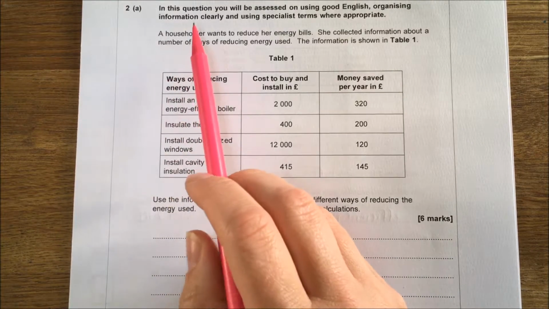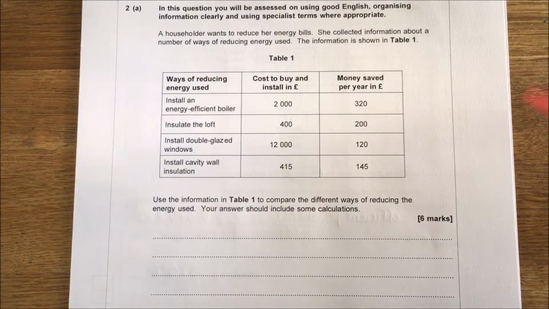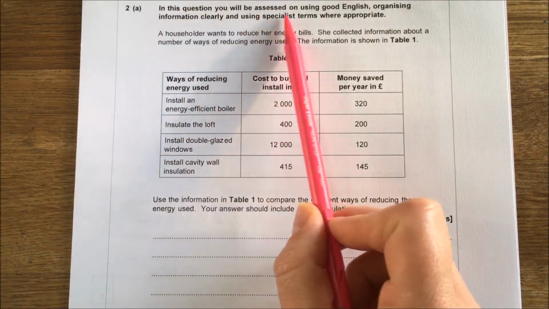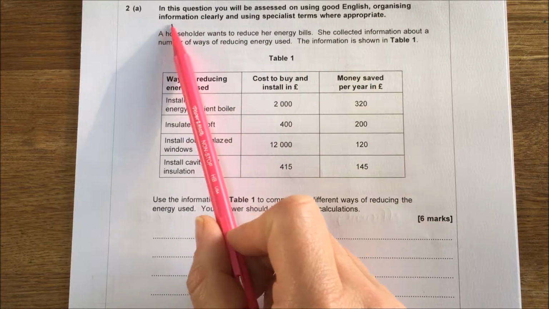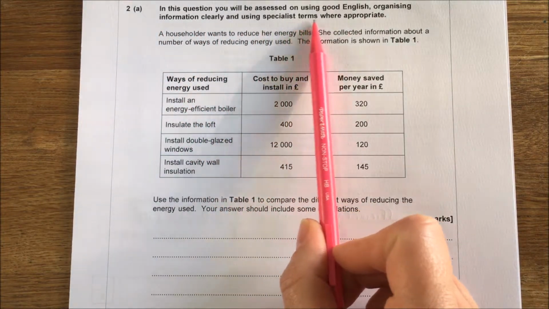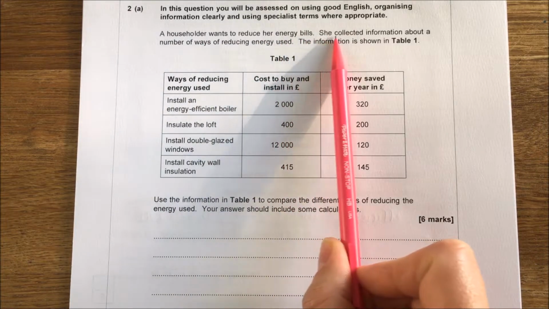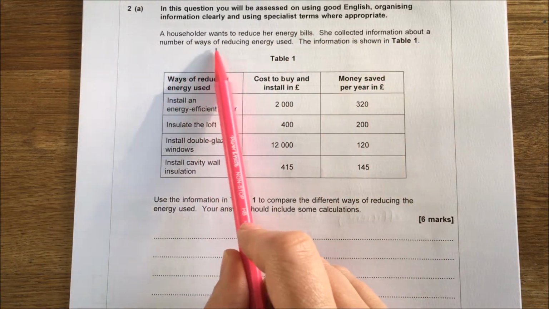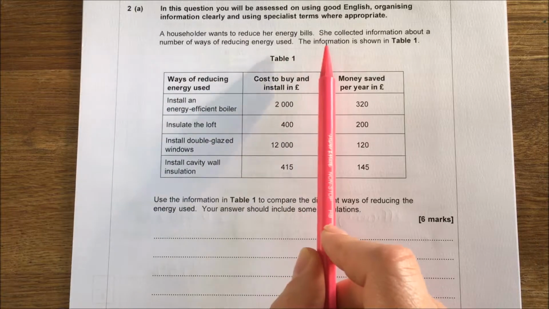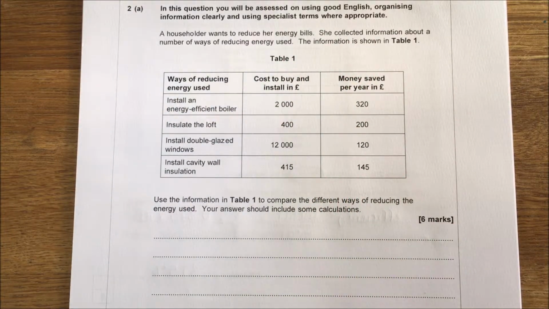Okay, question 2. So this is the one we're going to get marked for our grammar. In this question, we'll be assessed on using good English, organising information clearly and using specialist terms where appropriate. A householder wants to reduce her energy bills. She collected information about a number of ways of reducing energy used. This information is shown in table 1.